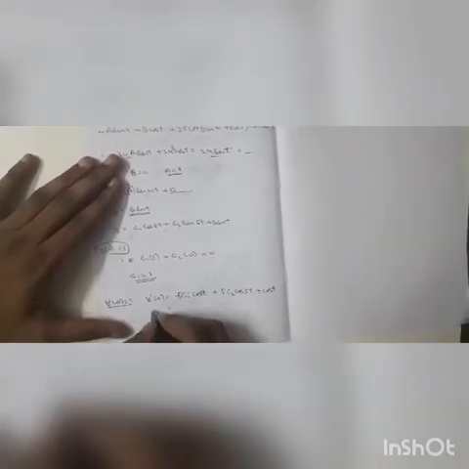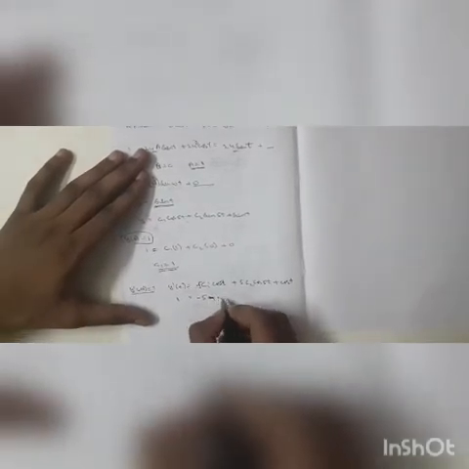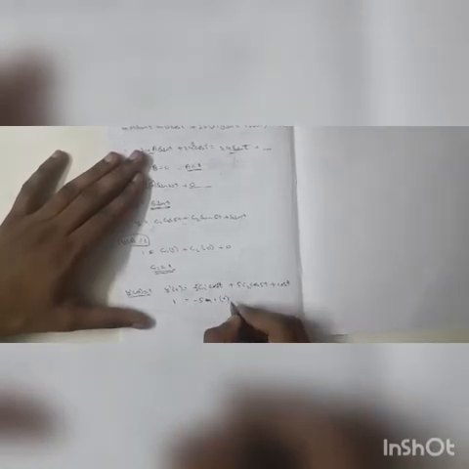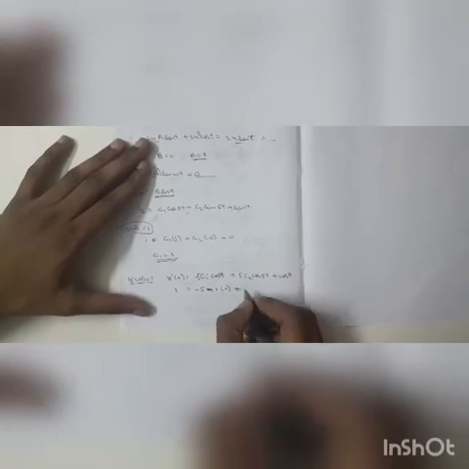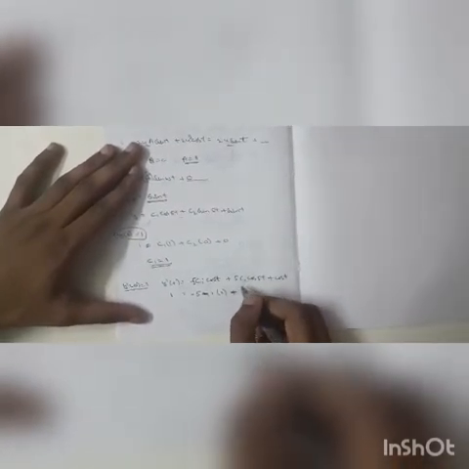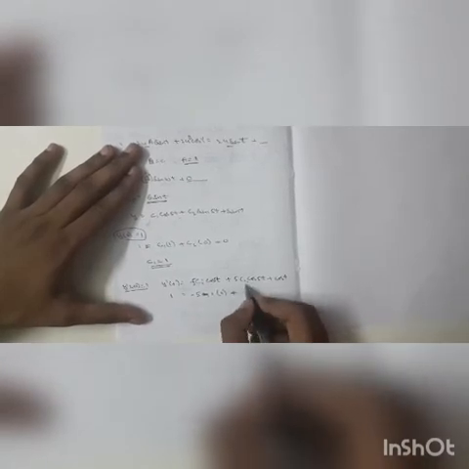So y dash of 0 will be 1. c1 is 1, we got that already, so 1 into sin of 0 will be 0 plus 5c2 into cos 0.